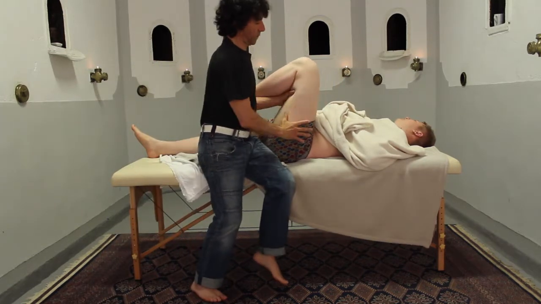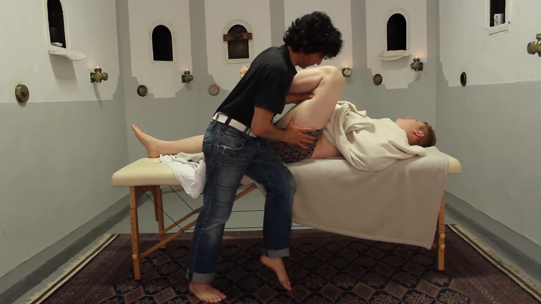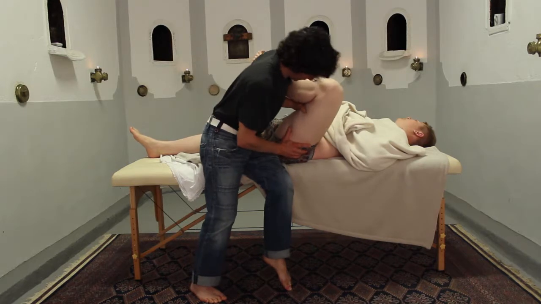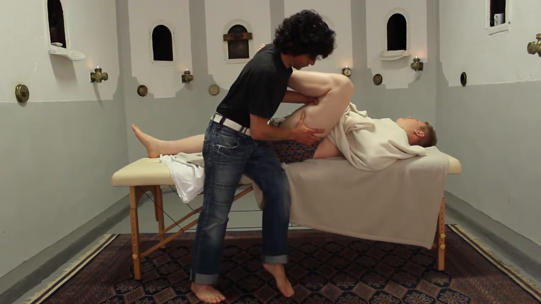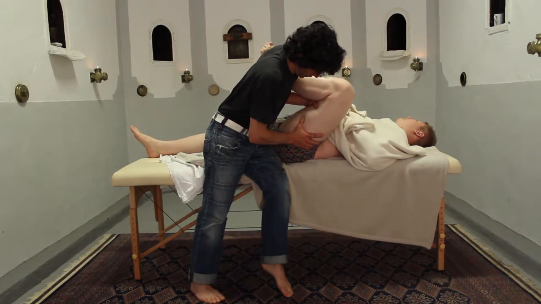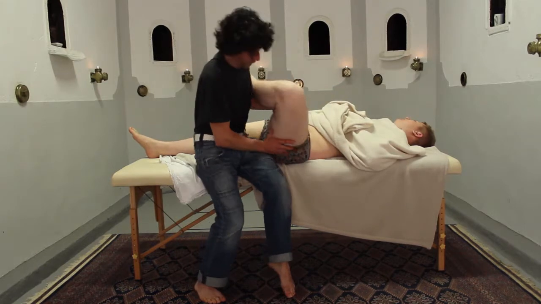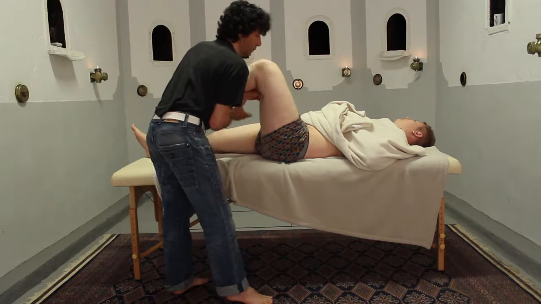Then, with one hand under the knee and the other hand holding the hip, move into flexion and exo-rotation. Releases tension around the lower leg region.